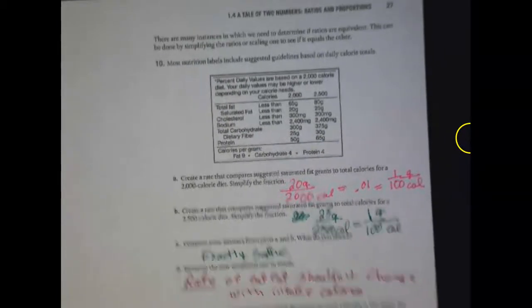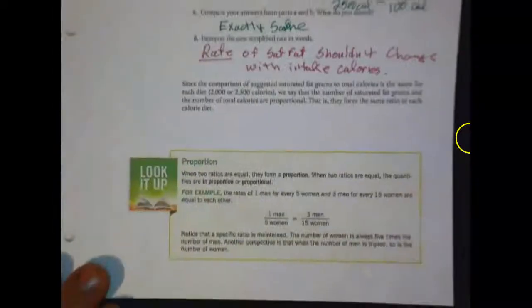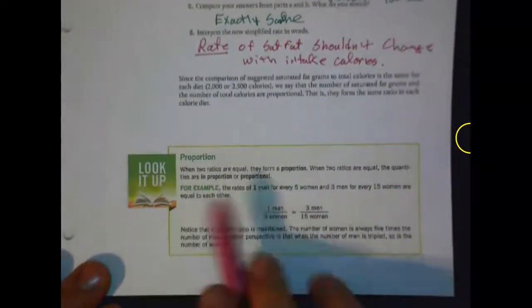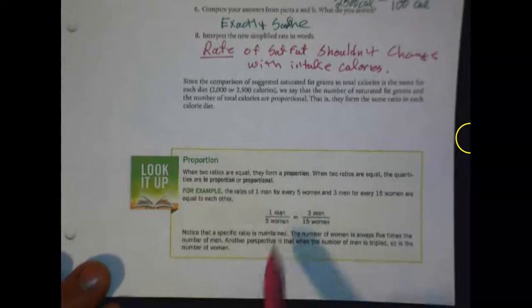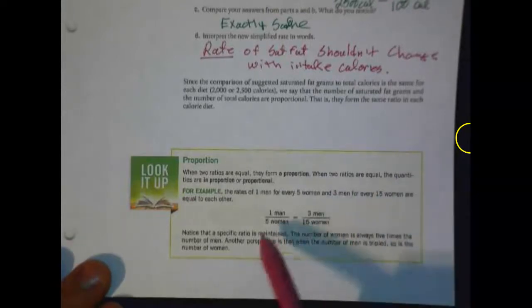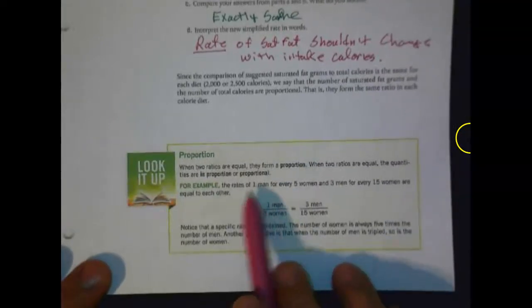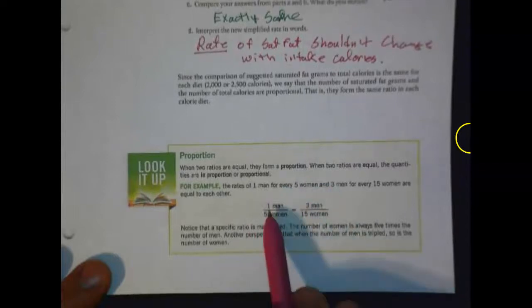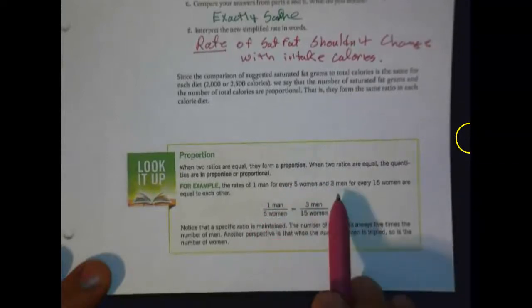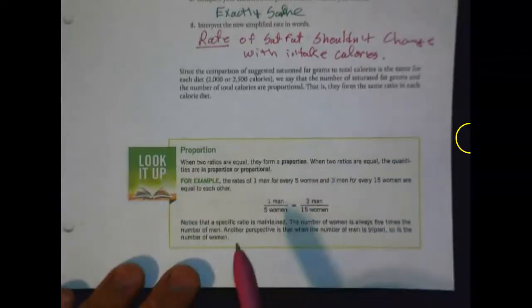Okay, now let's go on. Now we're going to talk about proportions. Again, it's a ratio that equals another ratio. That's a proportion. The easy pre-algebra way is you just cross-multiply it and solve for x. Remember that? The rates of 1 man for every 5 women equals 3 men for 15 women. It's a proportion.